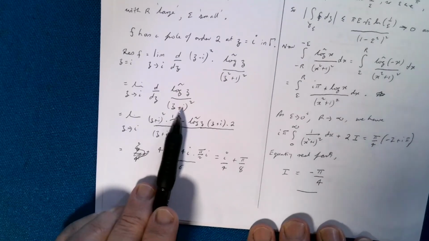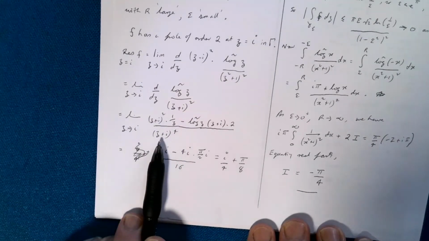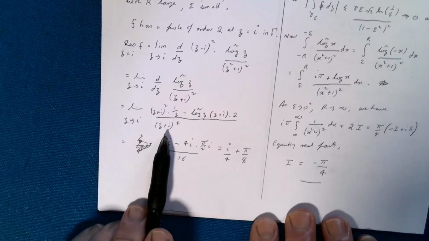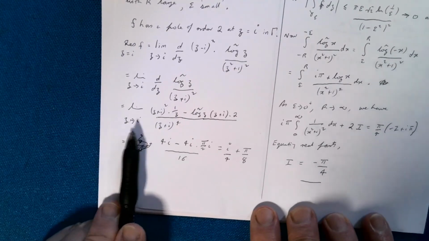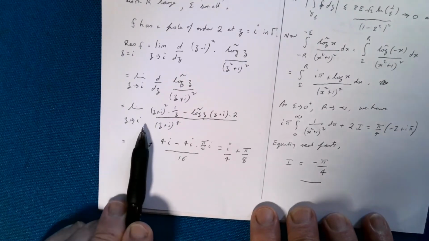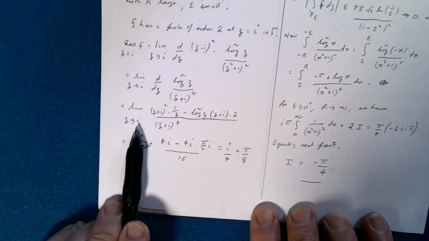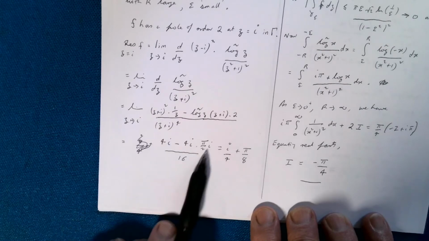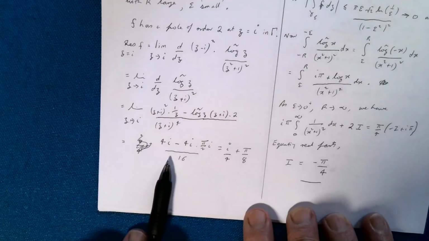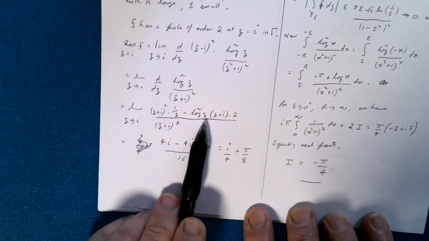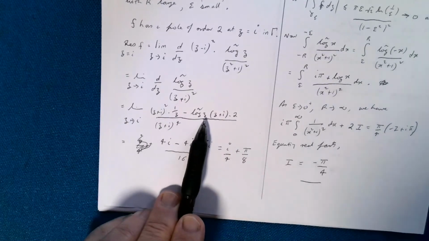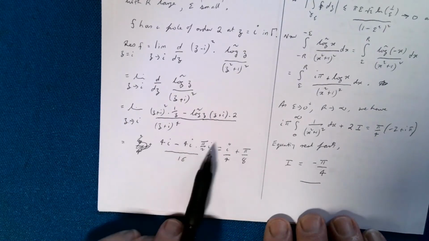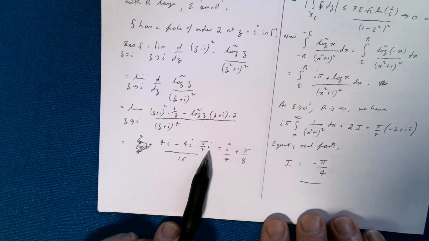Which I have to do by the quotient rule. We just differentiate it by the quotient rule and we take a limit. Now if you plug in z equals i into this and simplify, you get this expression here. Just one little thing here: you're going to get the log of i, this log tilde of i, and that's going to be i pi on 2. That's where that's coming from there.